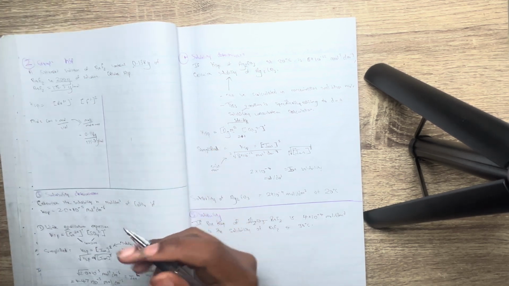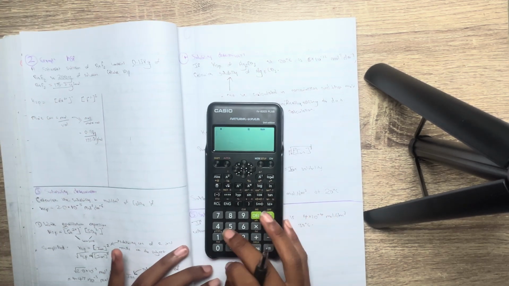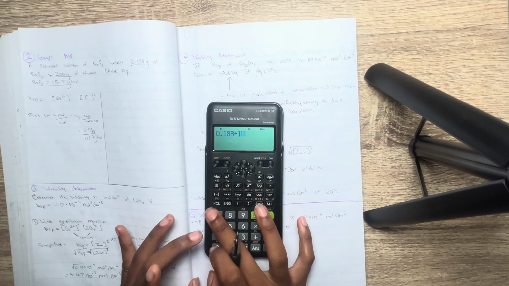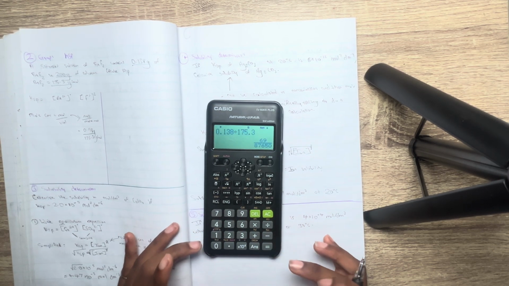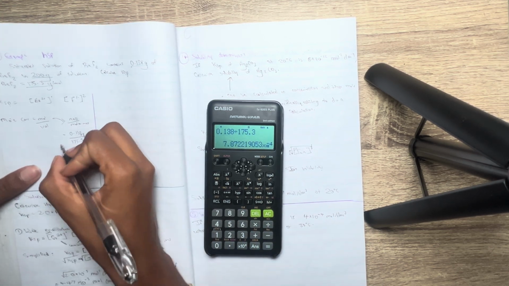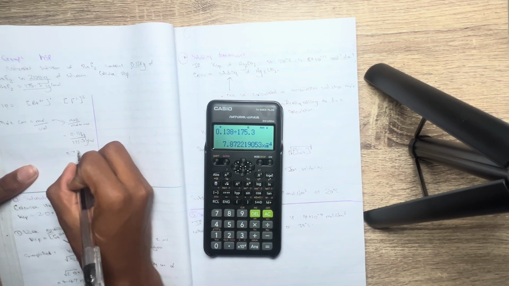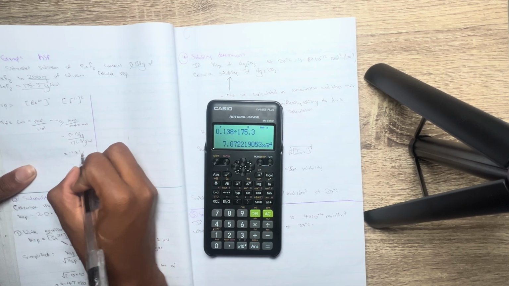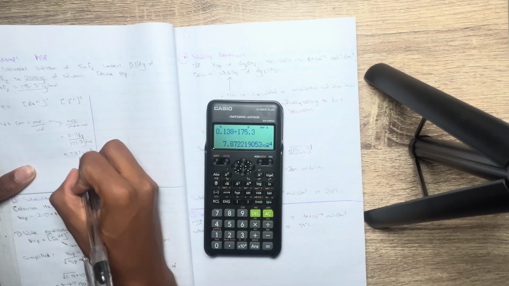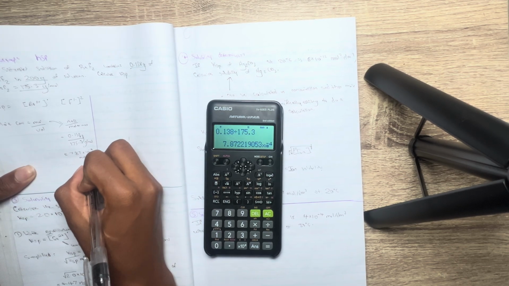Let me just work this out. And so I get 7.87 times 10 to the minus 4, and since it's concentration, mole per dm cubed.